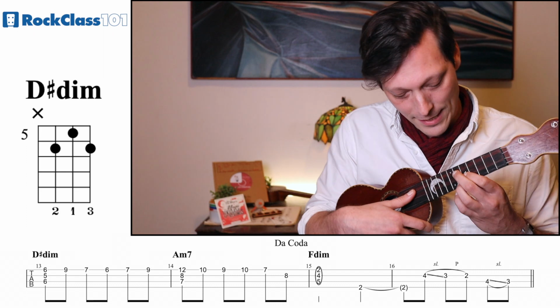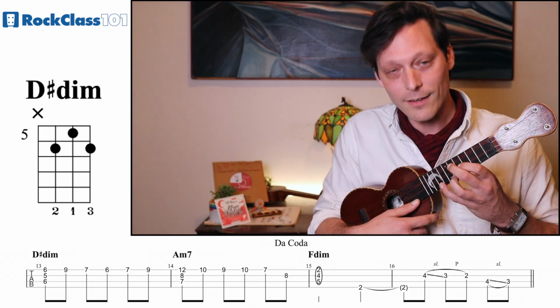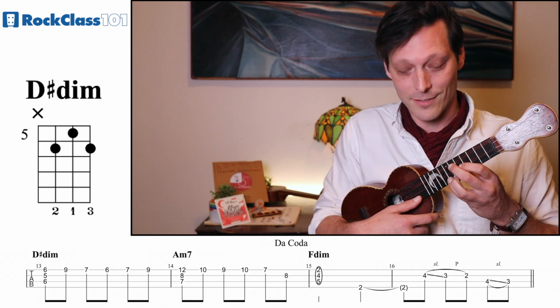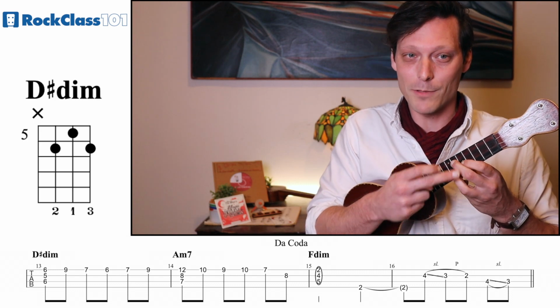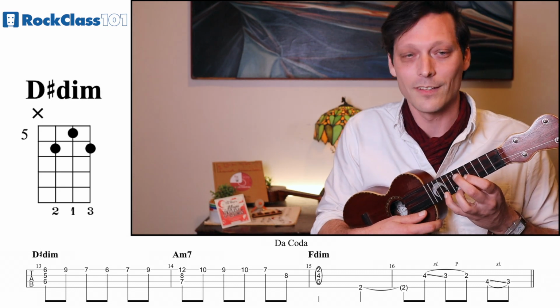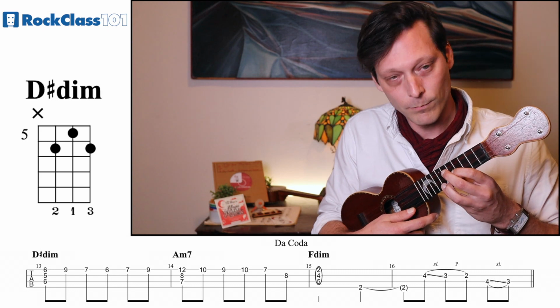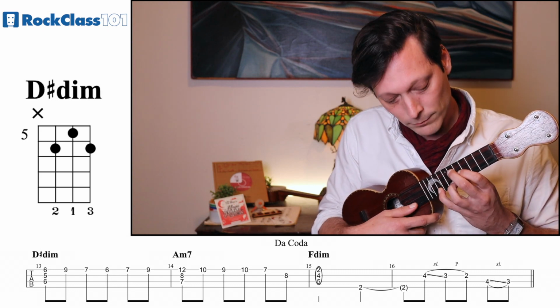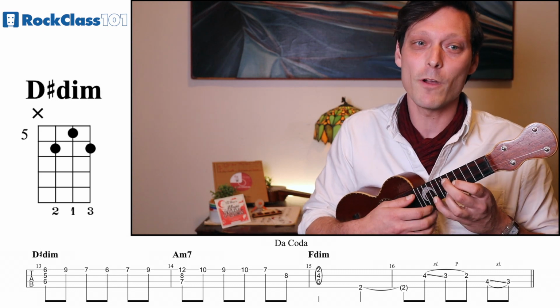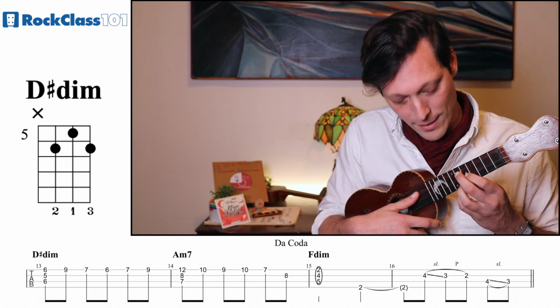And let's just look at this nice and slowly together. It's going to be D sharp diminished, 9, 7, 6, which is already down. We want to keep this chord down. And then back up. Let's listen to that D sharp diminished bar again. Walking down and up. Try that with me. Just the D sharp diminished bar. 1, 2, 3.